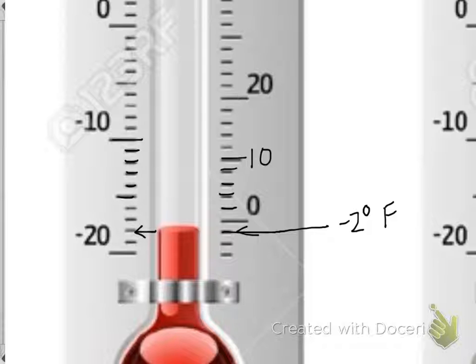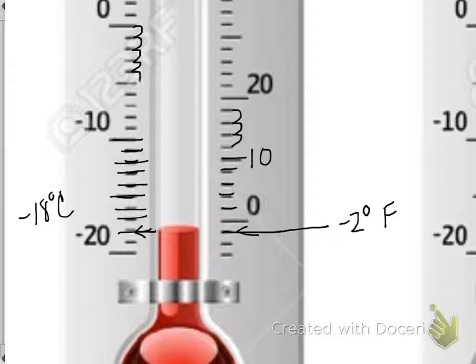So on this one, it's actually counting negative 11, negative 12, negative 13, negative 14, negative 15, negative 16, negative 17, negative 18 degrees Celsius. So on this side, each tick mark is 2 degrees difference. So each step is 2 degrees. Where on this side, each step is only 1 degree because it's going to take 10 to get down to this point.